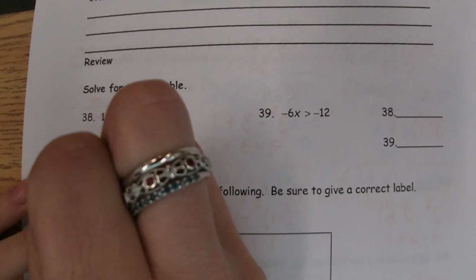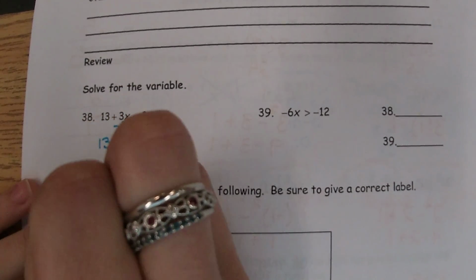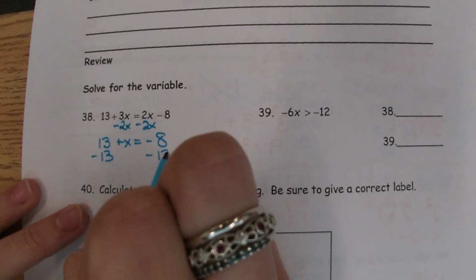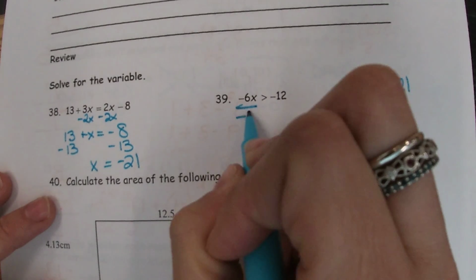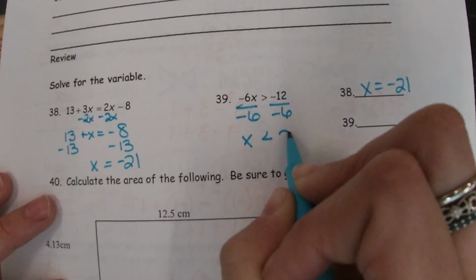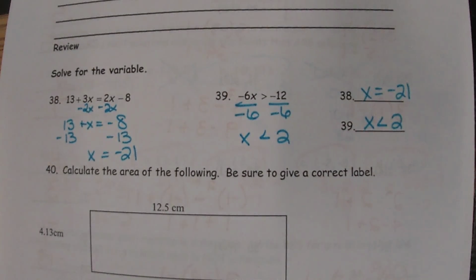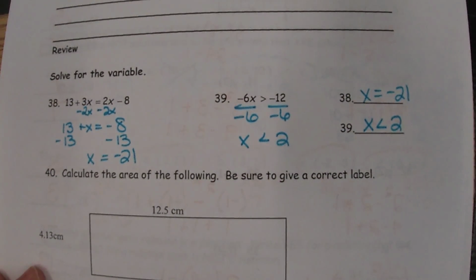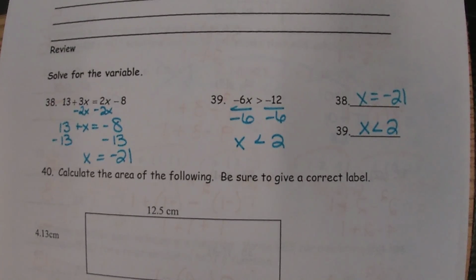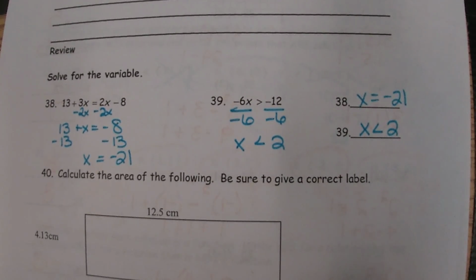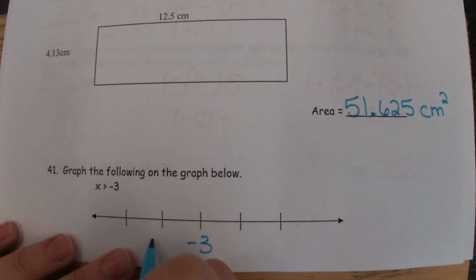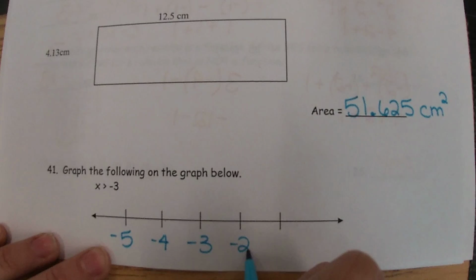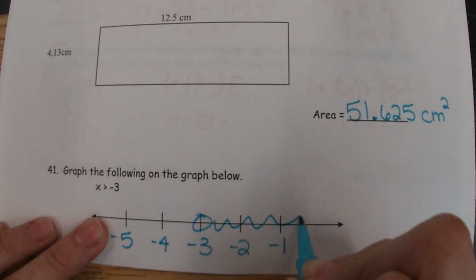38, if we start solving this. We'll divide by -6. Remember, when we divide by negative, we have to flip the inequality sign. 40, let's see, area, so we need to multiply, so I'm going to use a calculator here, times 12.5, gives us 51.625. Don't round because it doesn't ask us to, or you could change it into a decimal, so 51.625 centimeters squared. Graphing. This is going to be an open circle and shaded to the right.